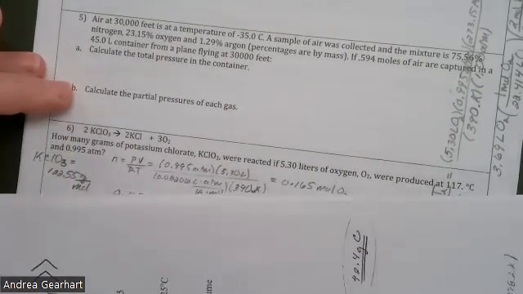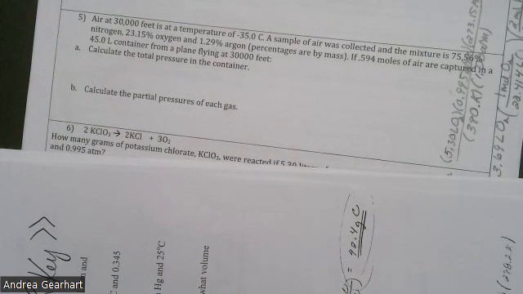So this is gas stoichiometry, not at STP. That's where we paused at the end of Wednesday. Okay, go for it.